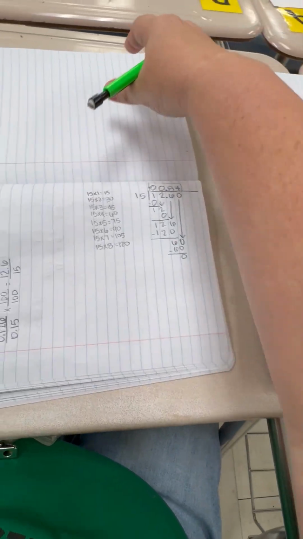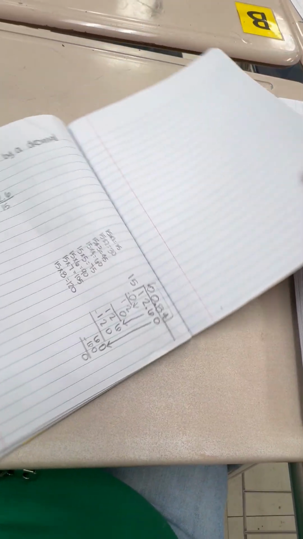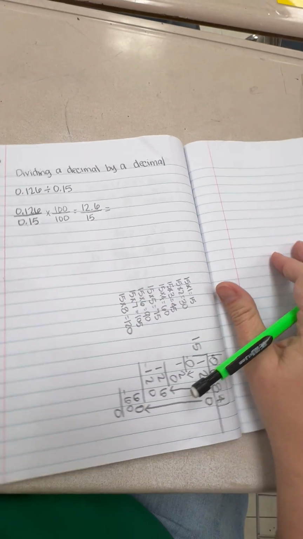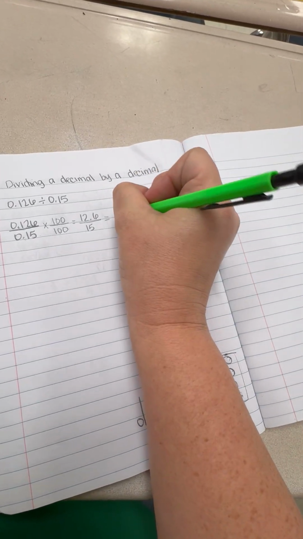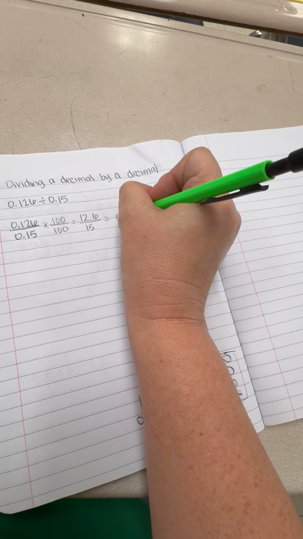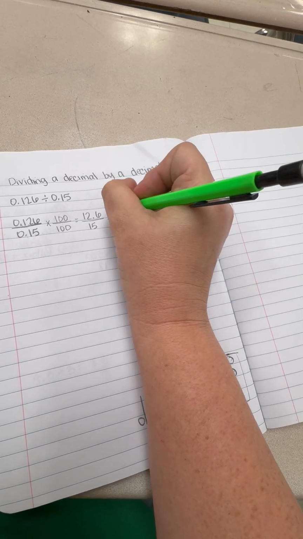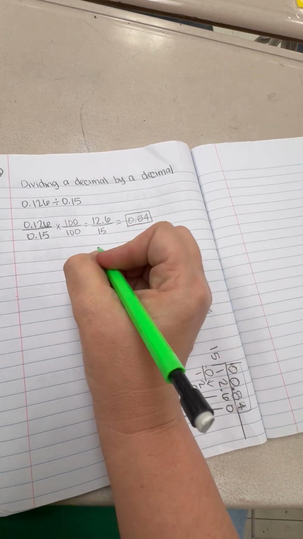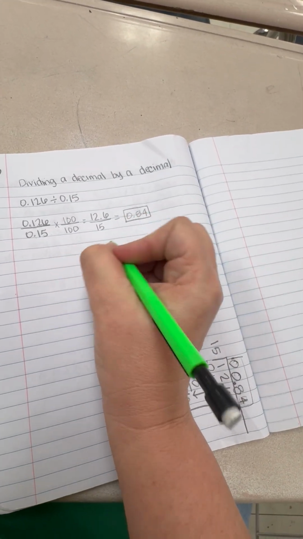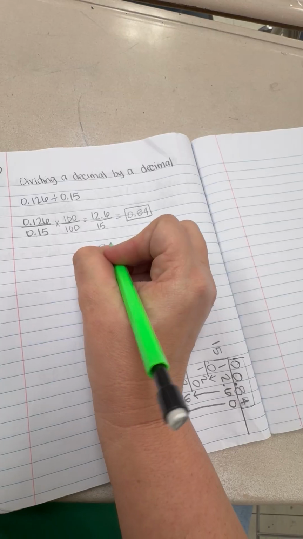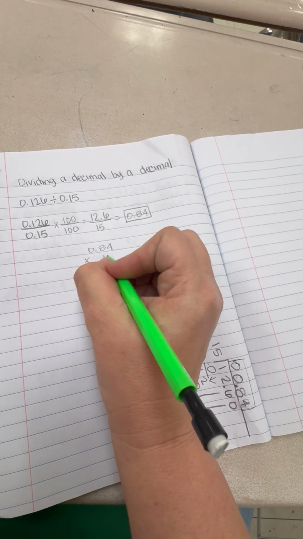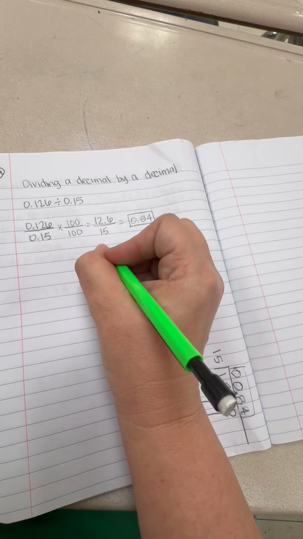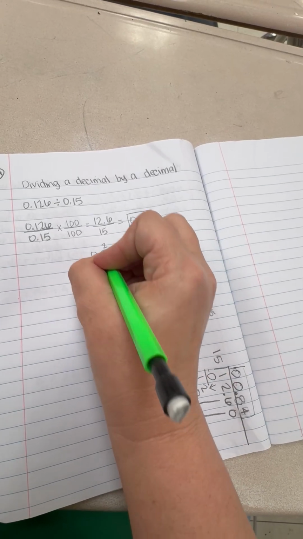So let's take it and put it next to our fraction like we do every day. So that answer was 0.84. And then how would I check that this answer is correct? Right, I'm going to use multiplication. 5 times 4, 5 times 8.